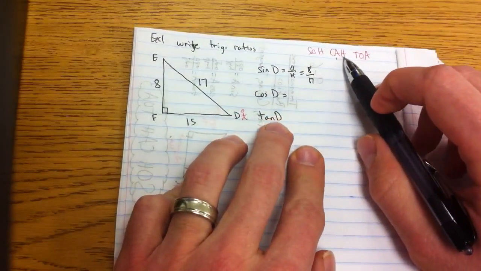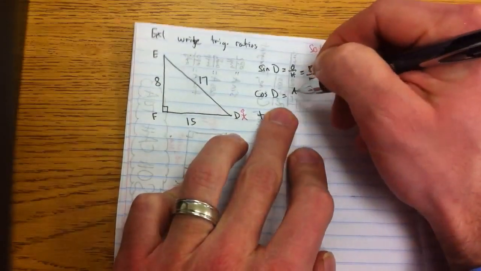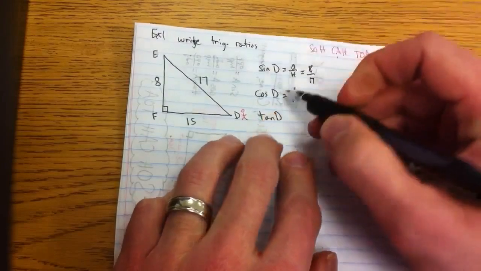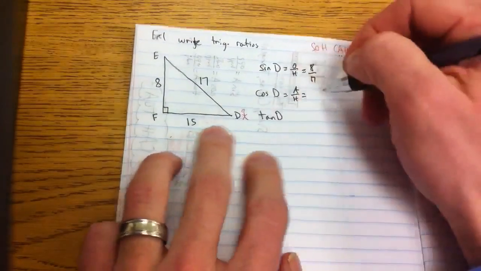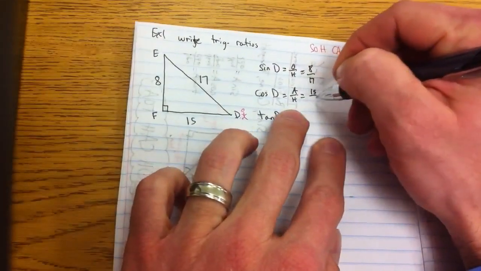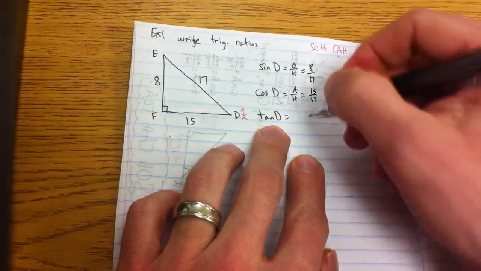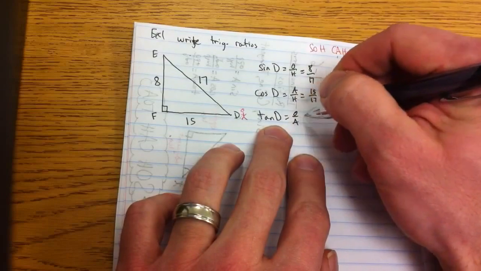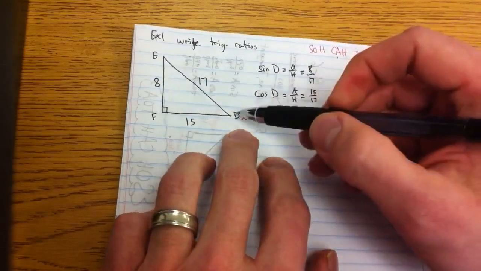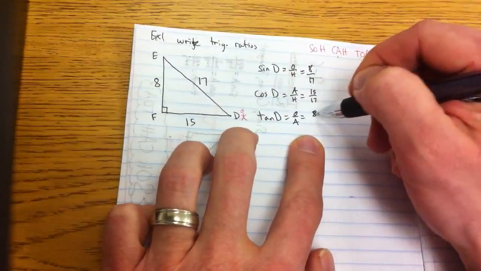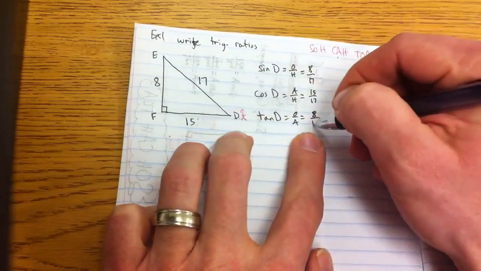Cosine is represented by adjacent over hypotenuse, so A over H. My adjacent side to angle D is 15, and again my hypotenuse is 17. Tangent is represented by opposite over adjacent, so my opposite side of angle D is 8, and my adjacent side is 15.